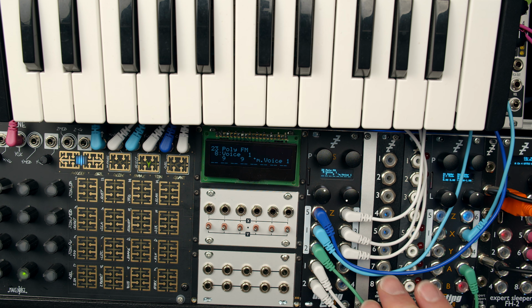I'm not going to show it now, but you can also connect this up through MIDI to an FM patch editor on a computer and interactively edit the sounds on the disting and hear them play. But I'll save that for another video. But for now, that's it. The Poly FM algorithm on the Disting EX.